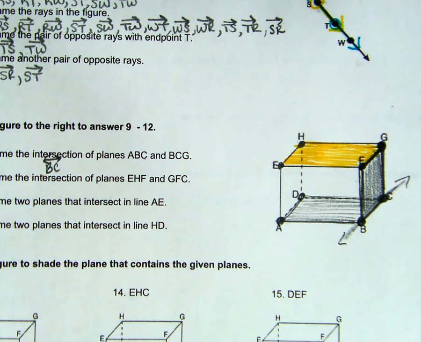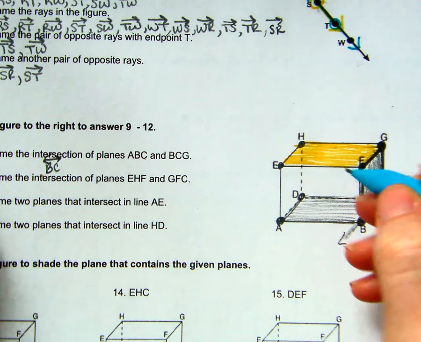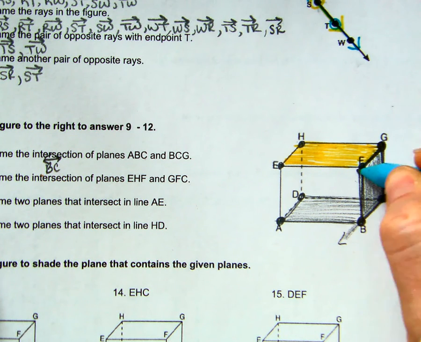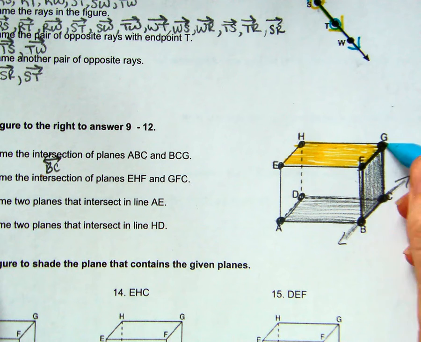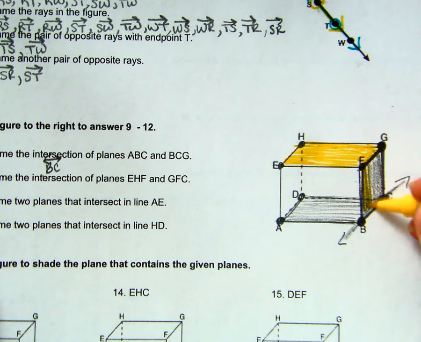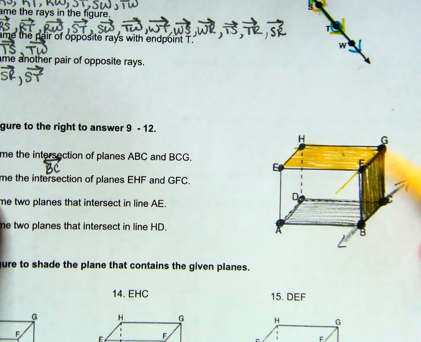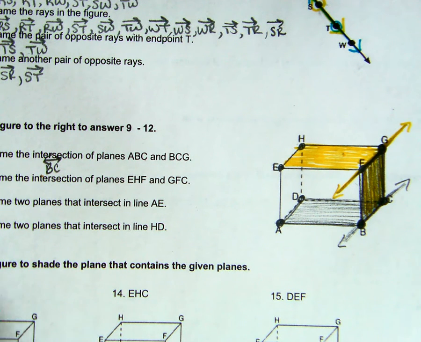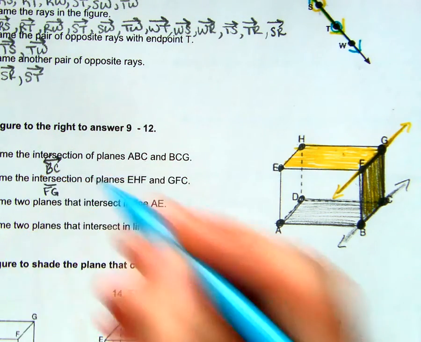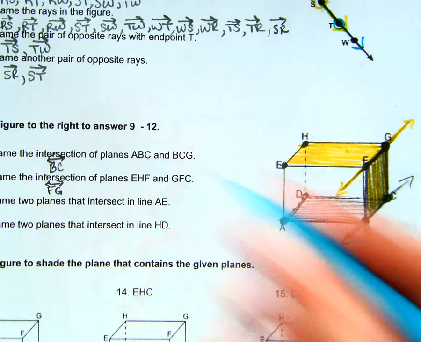And then GFC. Here's G, here's F, and here's C. So G, F, and C are the side of the box again, and they share with B. So this time I'm talking about this right here. I hope you can see the top and the right-hand side share this line right here, and that is the line FG. And I need to put little arrows on the end so that we understand that it's a full line.